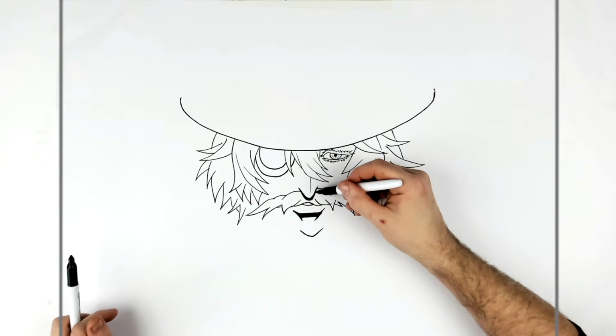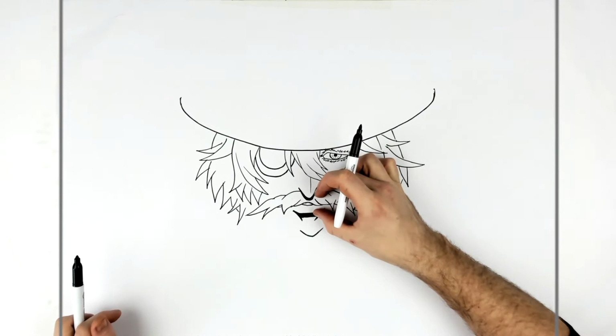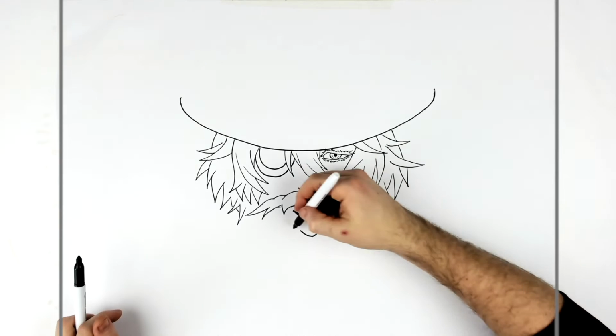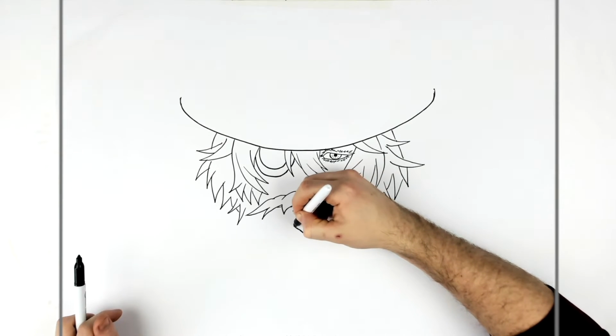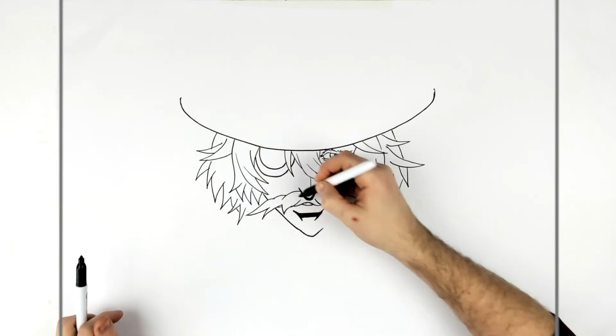So it's like this area. Say where the holes of his nose would be. So there to there is about the same as there to there. Okay. And then we go for the jaw. Carve up the side.